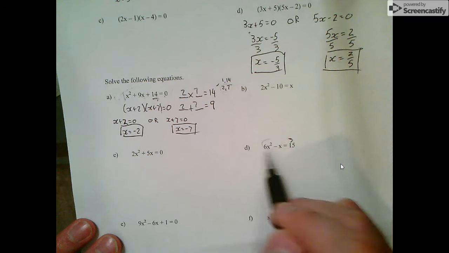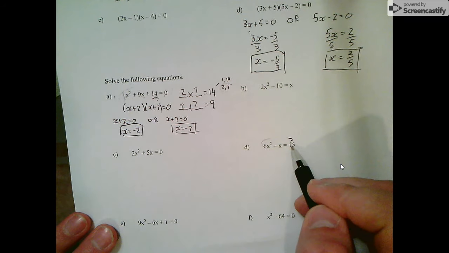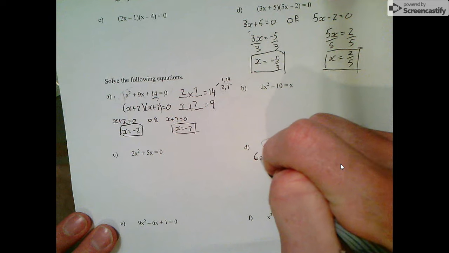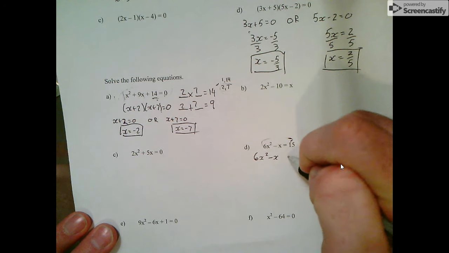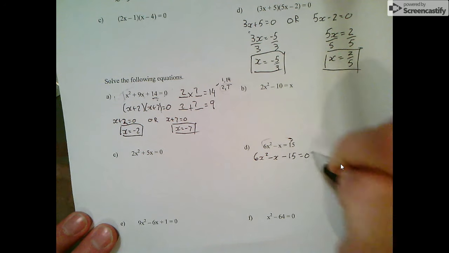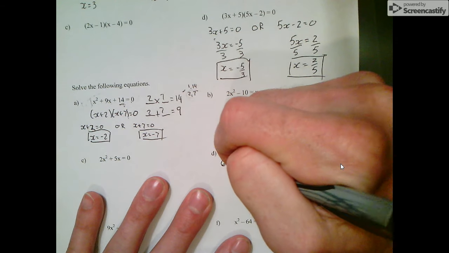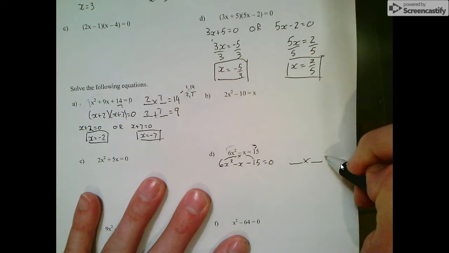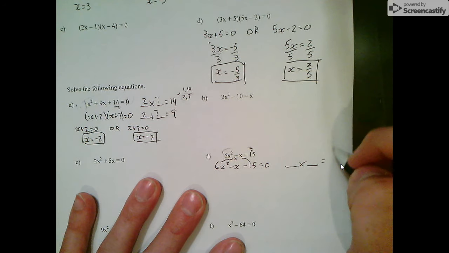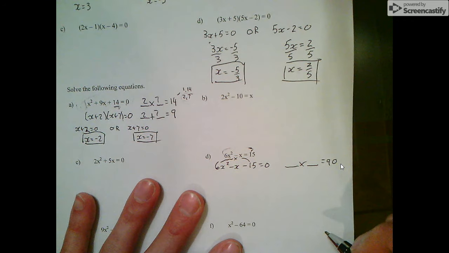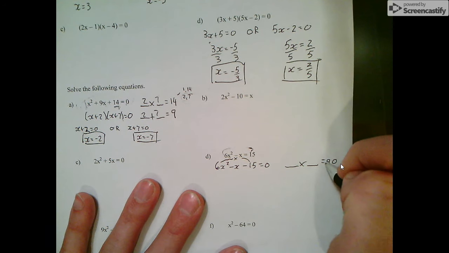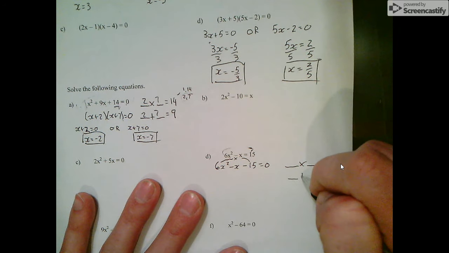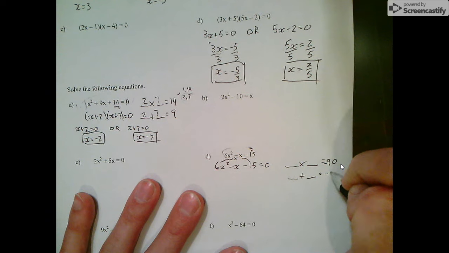Let's do this one here, D. So for D, I'm going to move the 15 to the other side. So I get 6x squared minus x minus 15 equals 0. And now, remember, I find the product of these two is the product number. So two numbers that multiply to make 6 times 15, and it's 90. I hope that's right. Yeah, that's right. It's actually minus 90. There it is. And the same two numbers that multiply and make minus 90 are going to make minus 1.